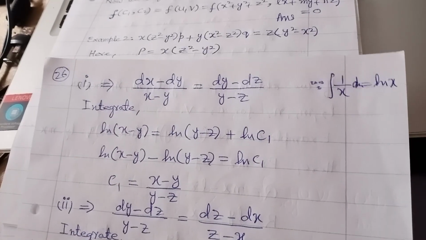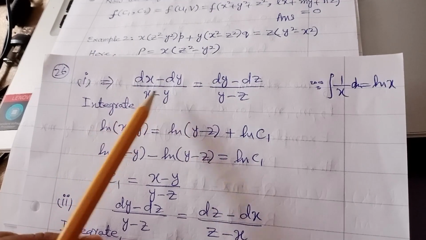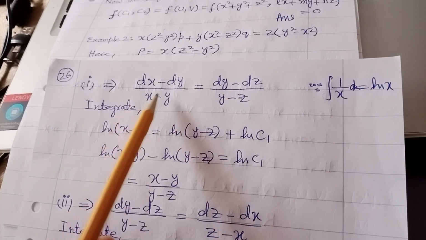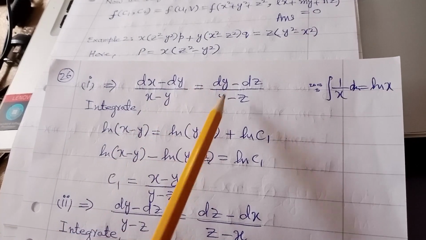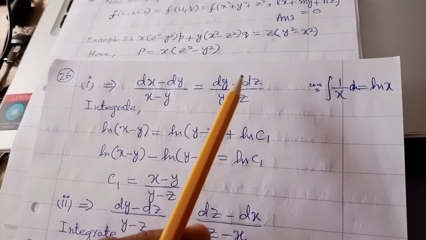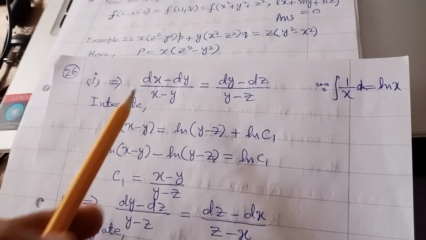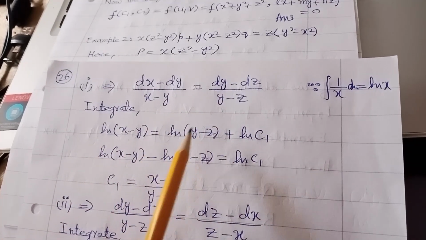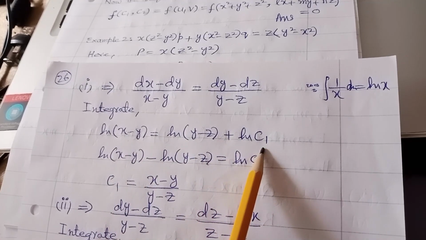So when we have a function with its derivative, we use this formula: integral of 1 upon x dx becomes ln of x. So we have x minus y as a function, and dx is the derivative of this function. Similarly, we have dy and the function y minus z, and the derivative is here. So when we have a function and its derivative, we can take the logarithm. So the integral of this becomes ln of x minus y, and the integral of this one will be ln of y minus z. When we have ln with all the terms, we must take the log of the constant. This is the constant of integration, ln c1.